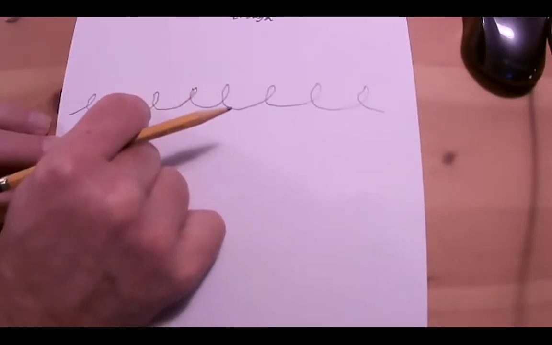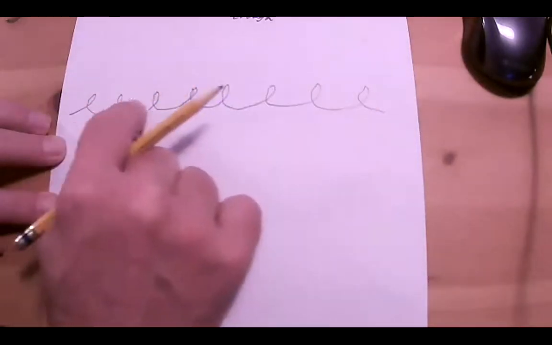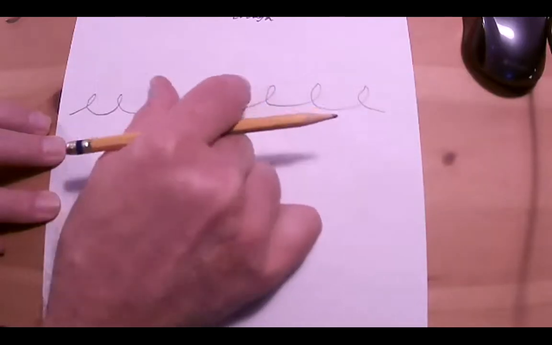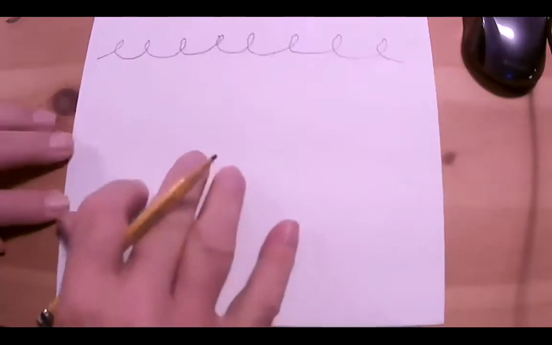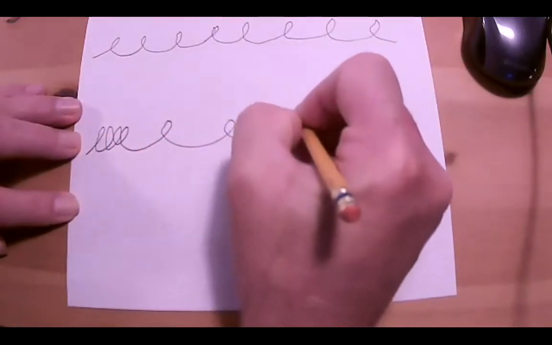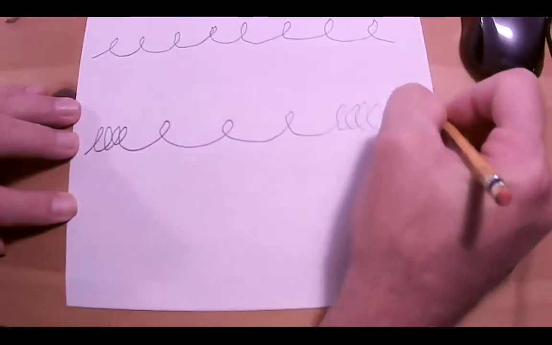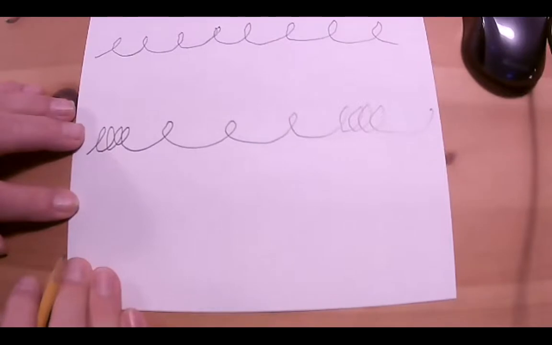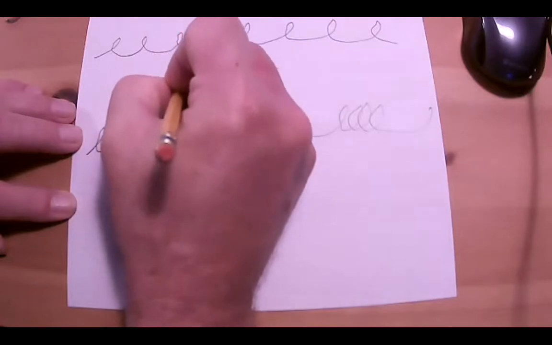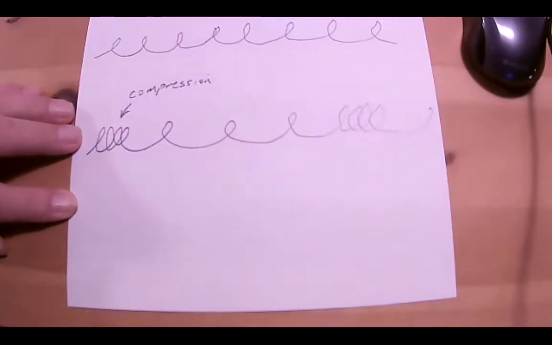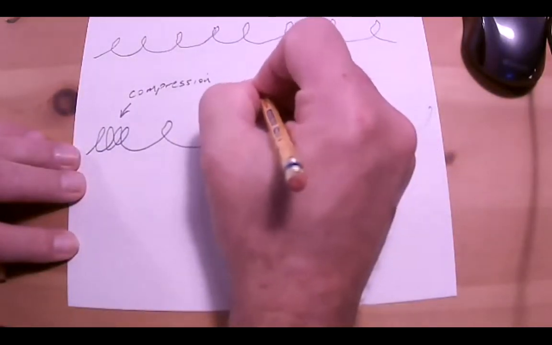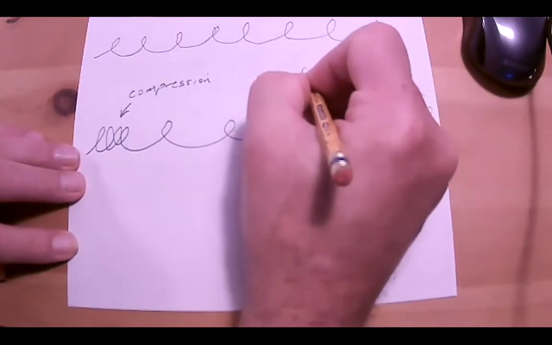The coils are going to get closer together, and then as the wave travels down the slinky, they're going to compress, and then they're going to get farther apart. So if I draw this, I'm going to draw them close together, and then farther apart. Where they're closer together, this is called a compression. Where they're spread out, this is called a rarefaction.